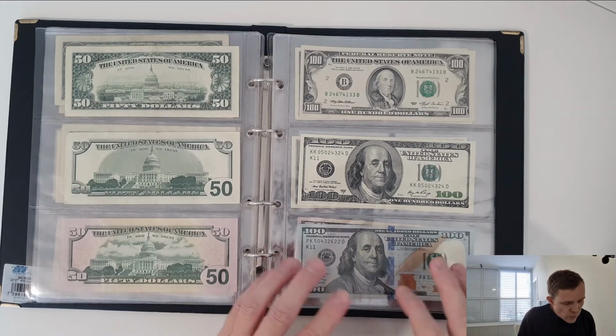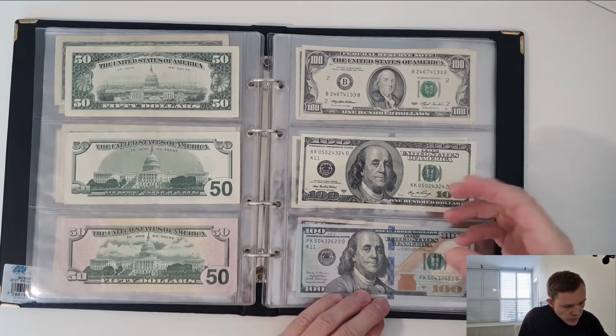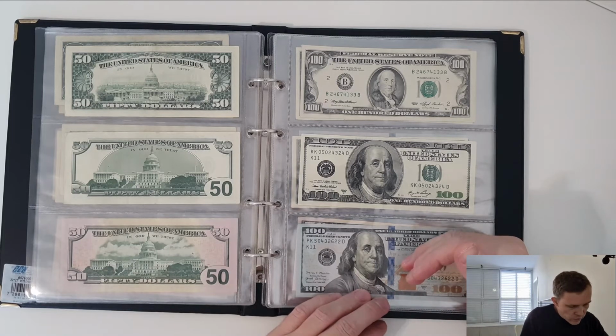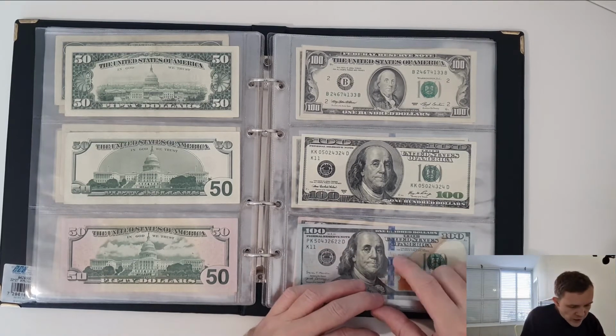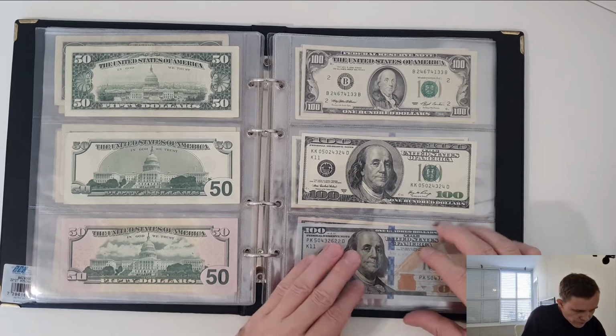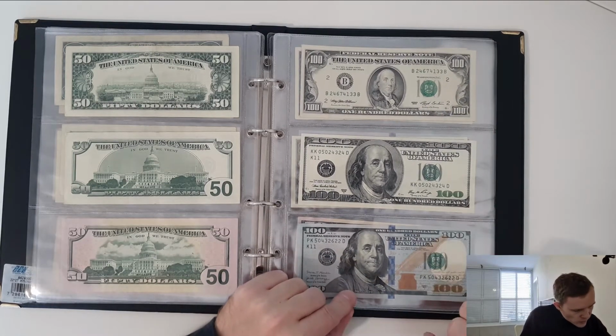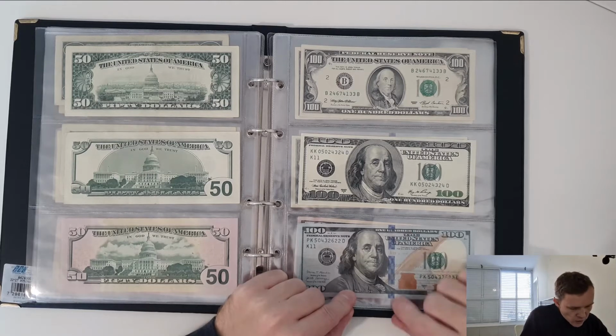It's really colorful. They put the security strip at the front. It's a 3D security strip with some 3D motion. You can see they changed the color of the strip, so it's very interesting.